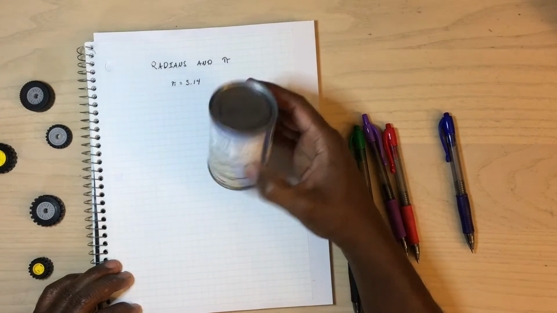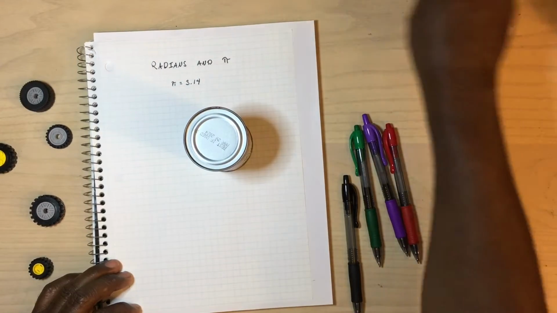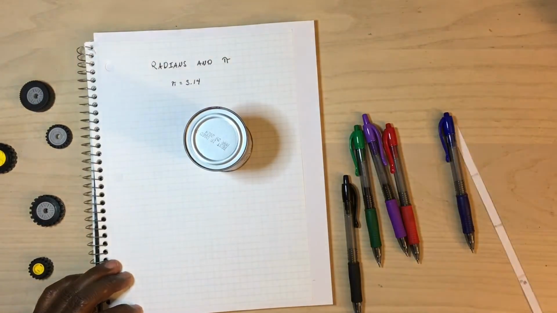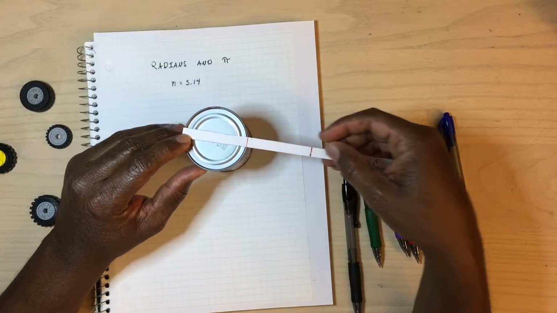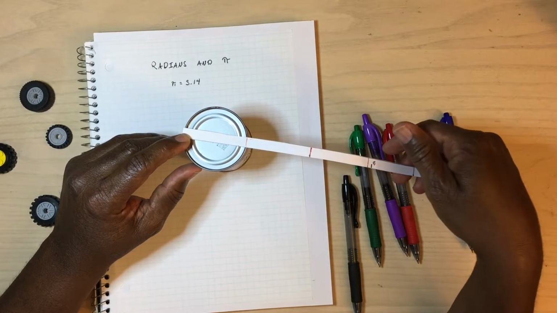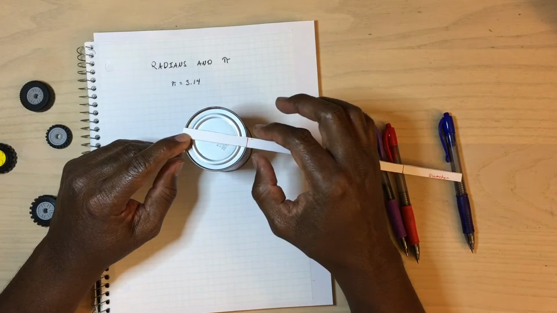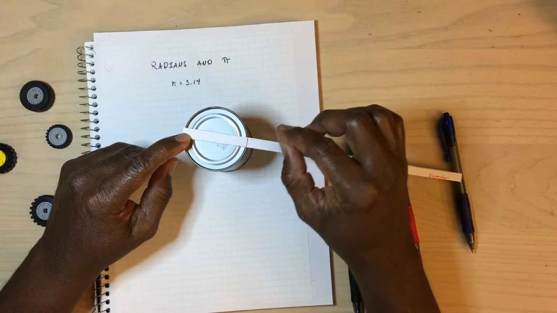So we have a can, and I've already taken the time to measure the diameter of the can, like so on this tape. And all I'm interested in is the actual diameter itself, not the measurement or units.